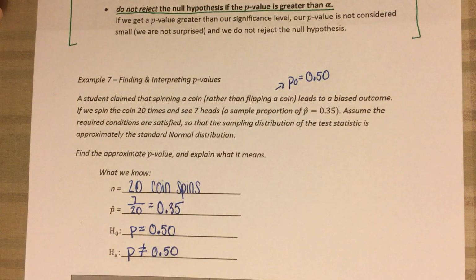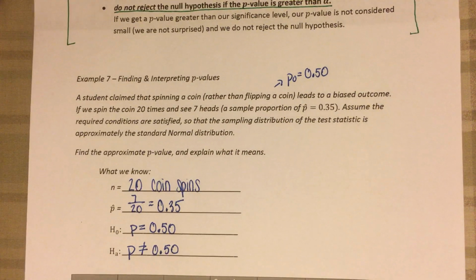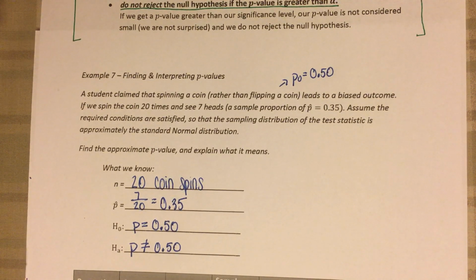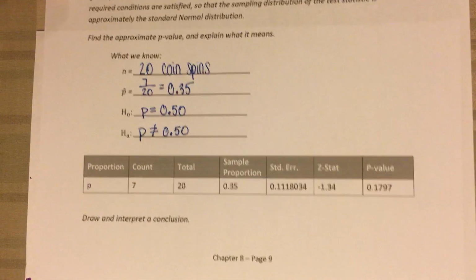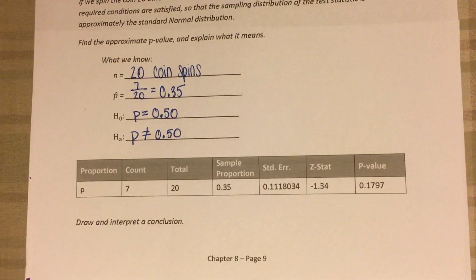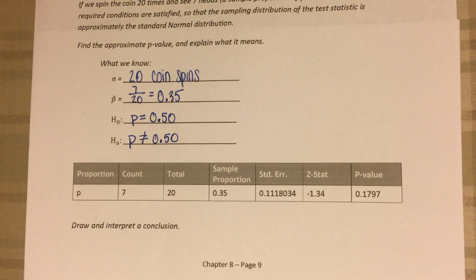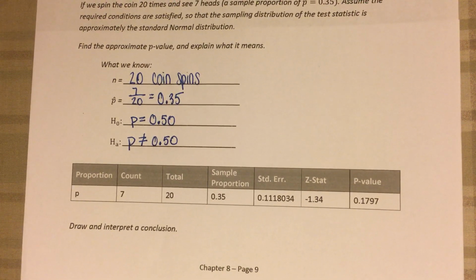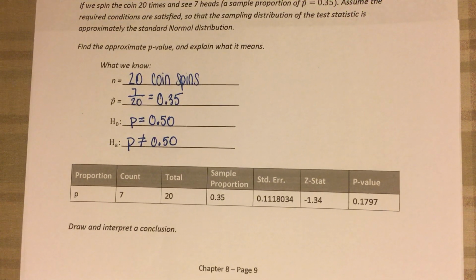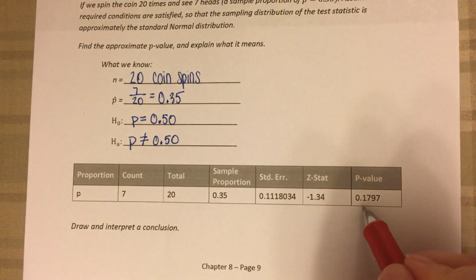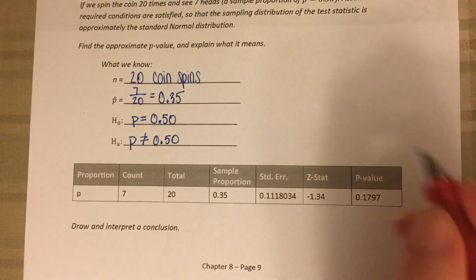Again, we're going to start by writing out the information that we know. When we're going through these problems, we're going to start by doing this, then we're going to check our conditions, do some computations if necessary, and or go to StatCrunch. The type of output that we get from StatCrunch is going to look similar to this. It's going to give us a proportion, our number of successes, the number of total observations, our sample proportion, our p-hat, our standard error, our z-value, and our p-value. In our case, our p-value is 0.1797.